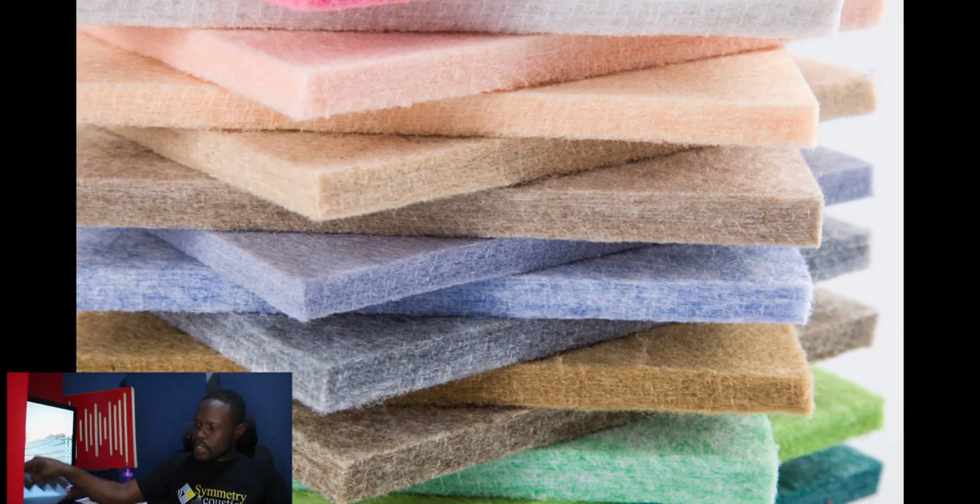And that is where these kinds of panels will come in. In this case, we have a lot of panels in the market. We have polyester panels, we have foam panels like these ones here, these acoustic foam panels. We have fabric panels like these ones I'm holding here. So what really is the difference between these panels, and why do they differ so much?